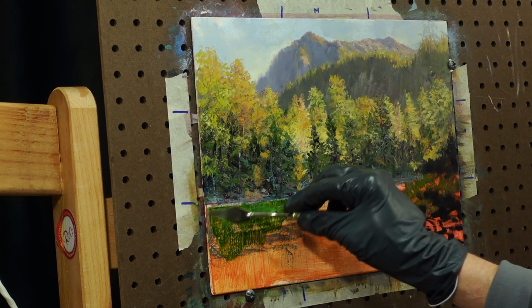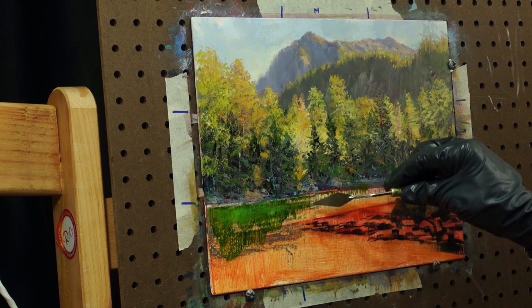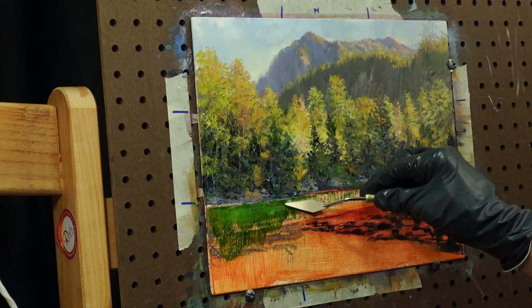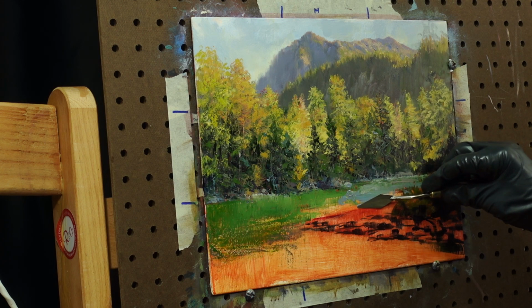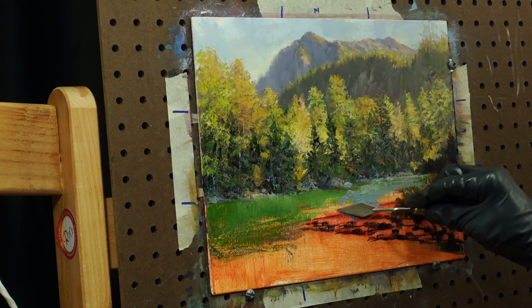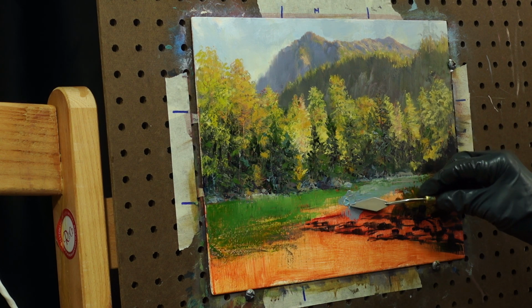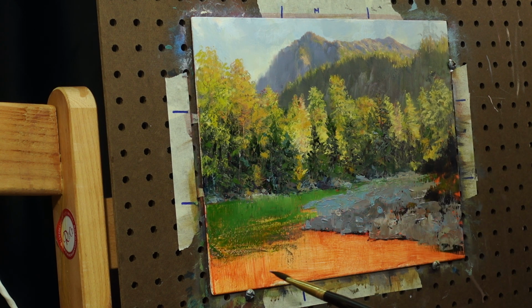I want to add the rocks on the closer bank there as well. Those are warmer, and that warmth will help to bring them forward. Again, I don't want to be too detailed, since that's not the center of interest. I want to keep that very abstract, very loose. I don't want to paint each rock. I want to hint at piles of rocks of different sizes. I'm going to angle my brush strokes toward the center of interest, which is that brightest clump of fall leaves.